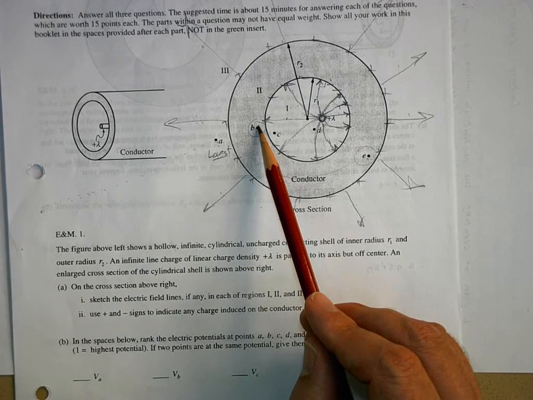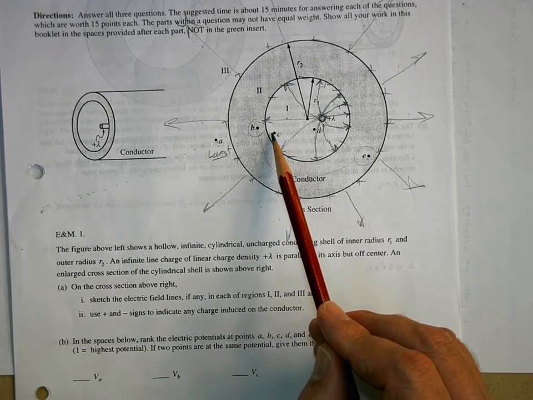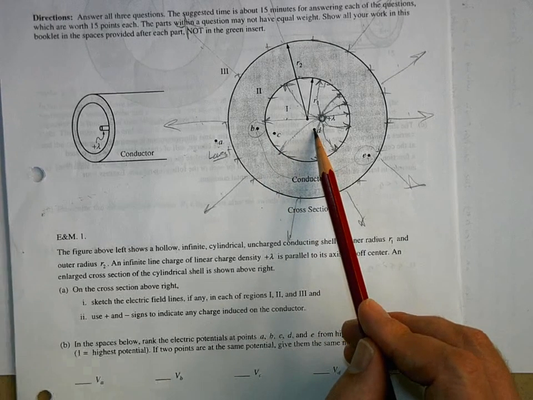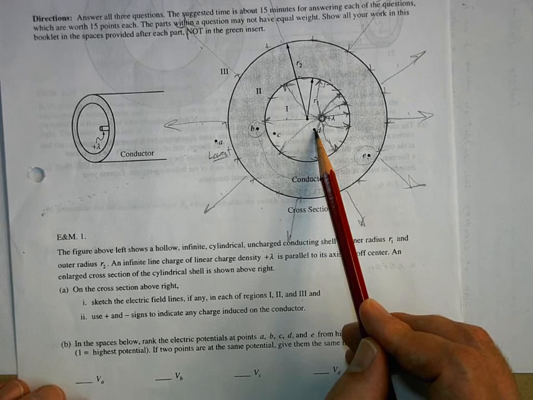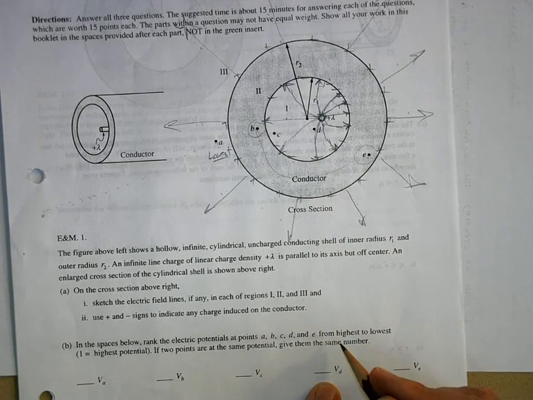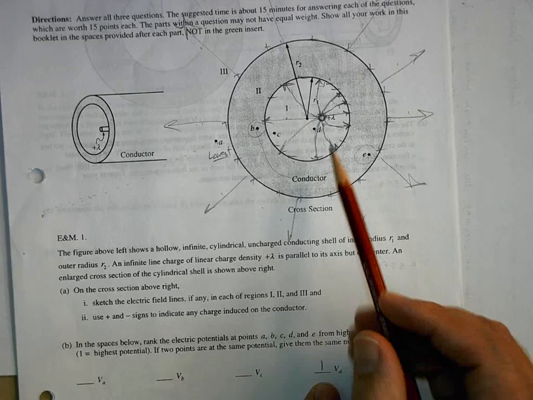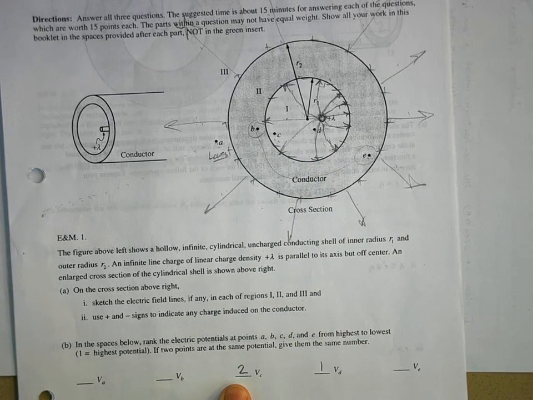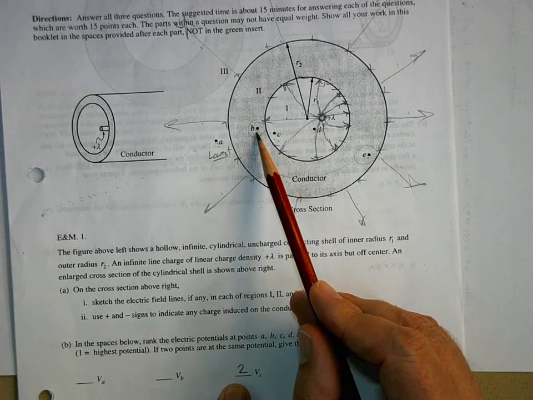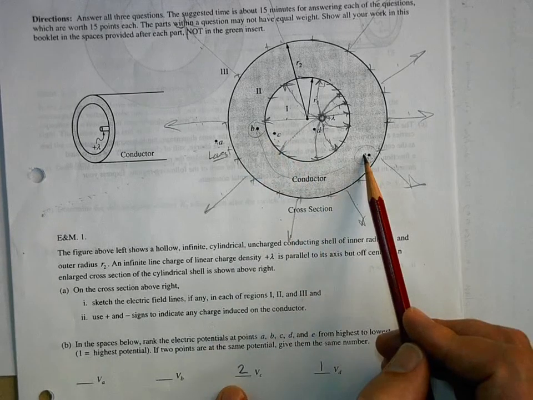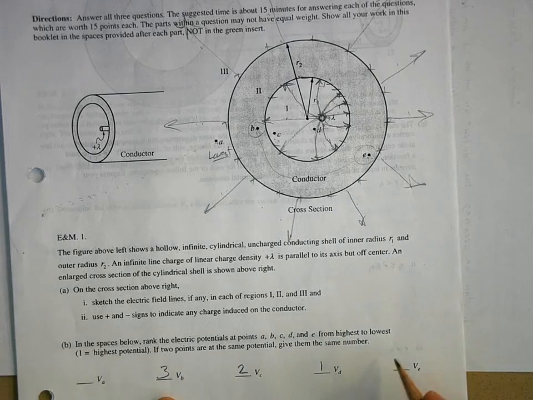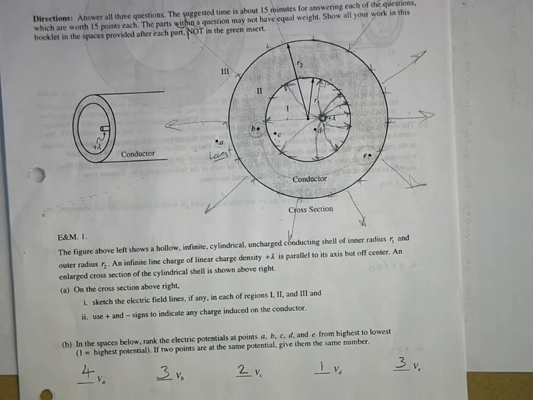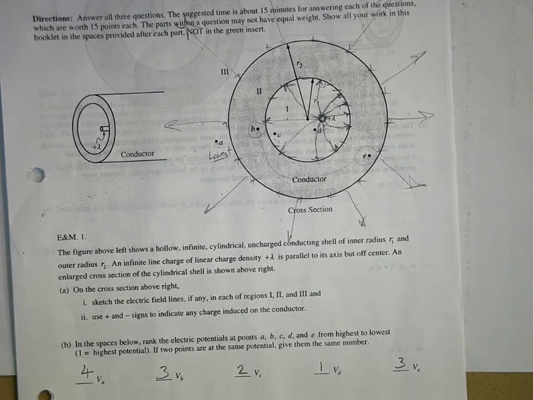And then I go into C. I had to work against the field. And then to go from here to here, I have to do work against the field. So D is going to have the highest potential. D is going to be 1. And C is going to have the second highest potential, 2. But B and E are going to have the same potential, 3 and 3. And then A is going to have the lowest potential. And there's my answer. And that's how you get to it.